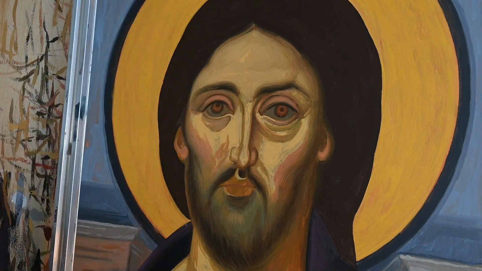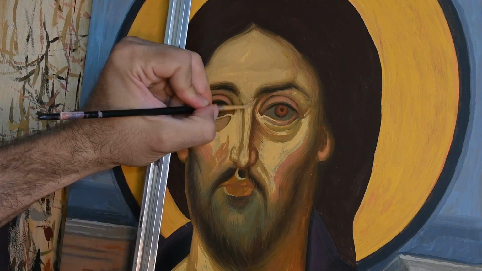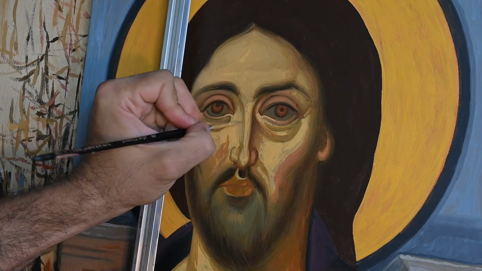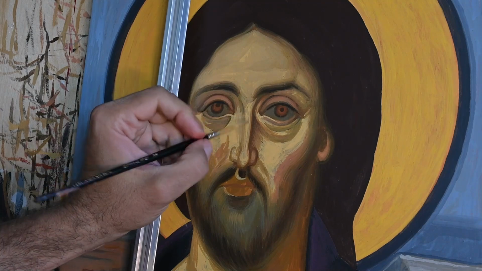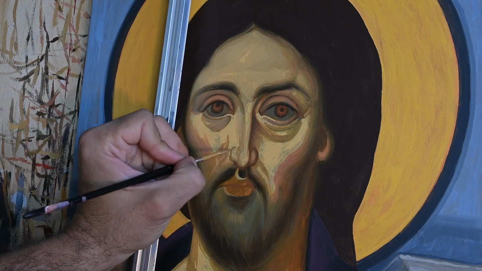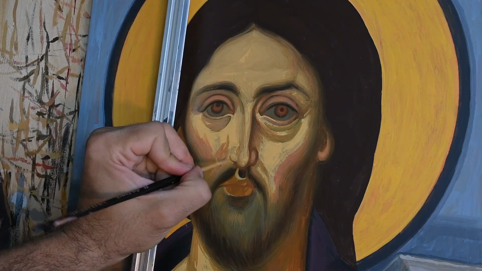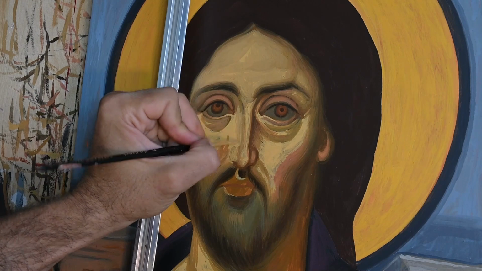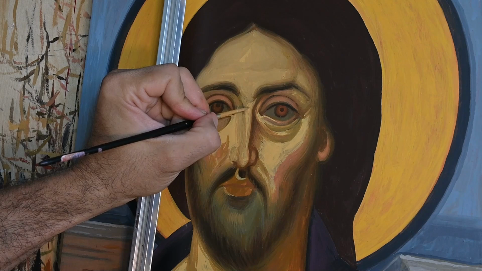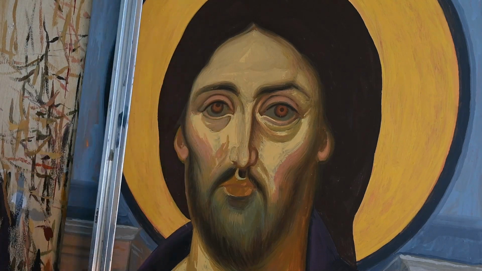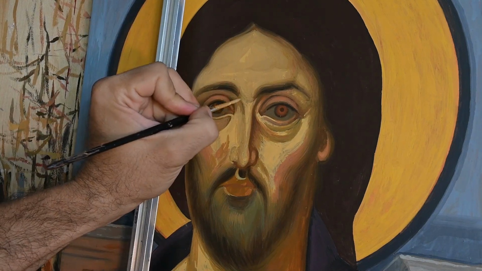Of course, this icon is painted much later than those Fayum portraits, but it still has a very similar approach, not only because of the technical aspect, the material that they are both painted with, the beeswax and the encaustic method, but also because of their naturalism that is very, very striking in this icon.